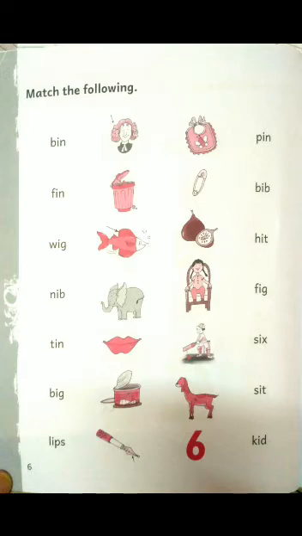H-I-T, hit. F-I-G, fig. S-I-X, six. S-I-T, sit. K-I-D, kid. Students, read the I sound word and match with the proper picture.